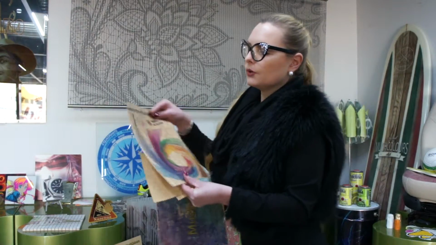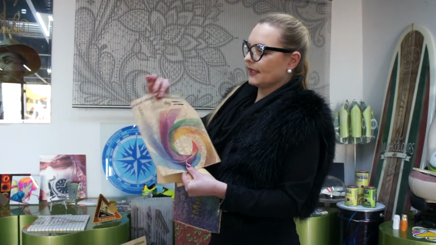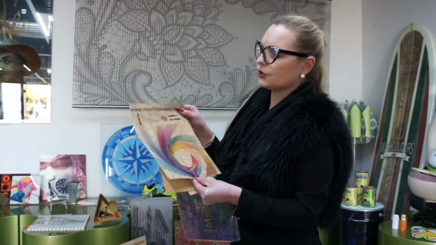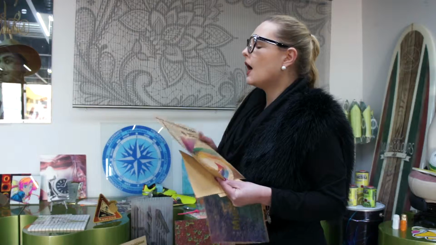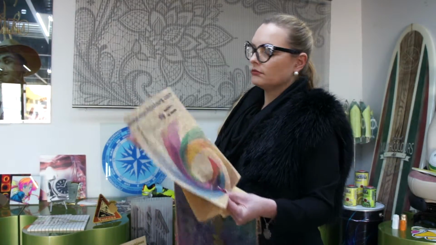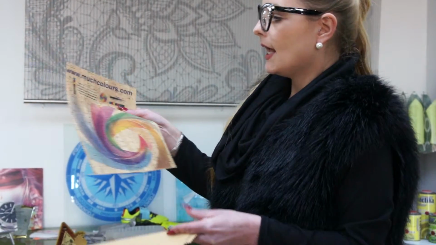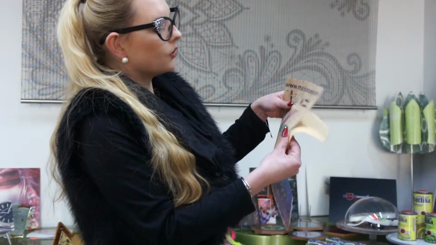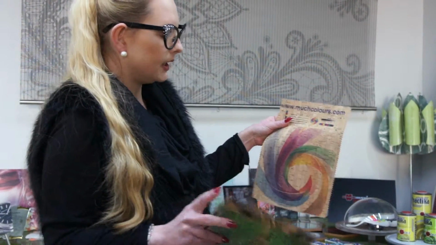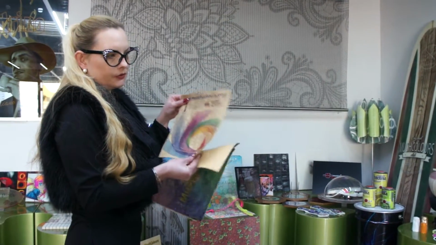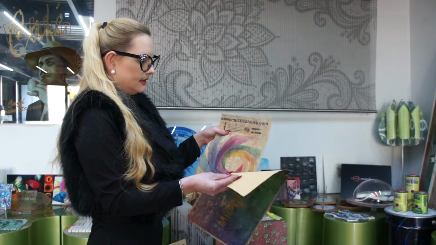So before, it wasn't possible to decorate this kind of material. It was used just for bags or shoes, or some simple applications. But imagine if we can decorate it and use it as a wallpaper. It would be the other application for this amazing material.